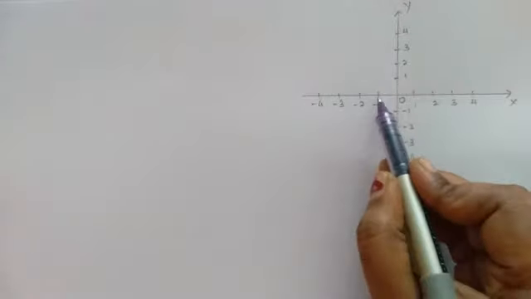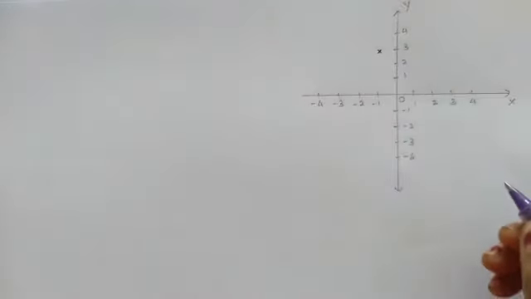Okay. The first point we are going to plot for the graph y is equal to x square minus 2x. Minus 1 comma 3 we are going to plot. So minus 1 comma 3. So this point. Next it's 0 comma 0. Next it's going to be 1 comma minus 1. This point.